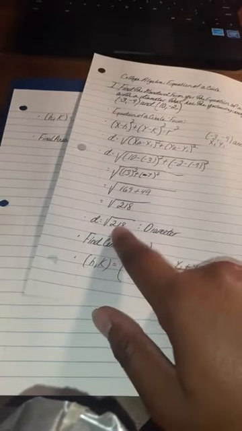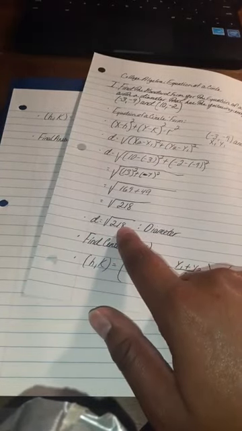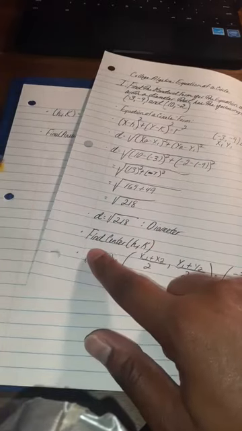Remember, for the radius, this is what I forgot to mention up at the top. The radius is half the diameter, so I'm going to take the square root of 218 and divide it by 2. We get 7.38. So that would actually be the radius in this case. I forgot to mention that at the beginning.